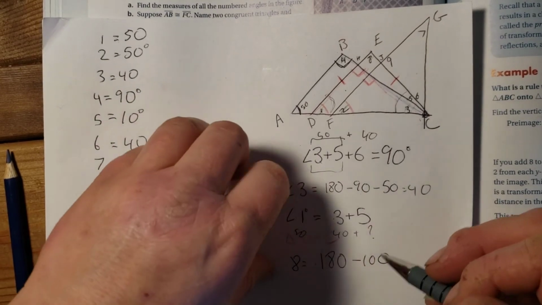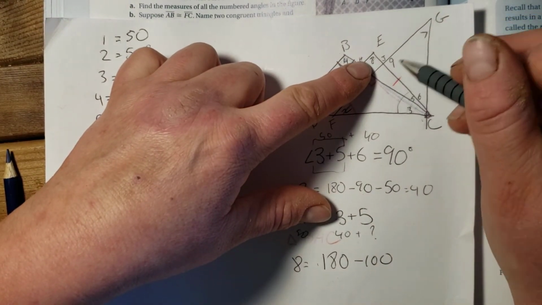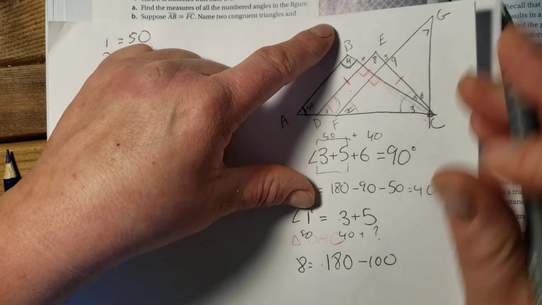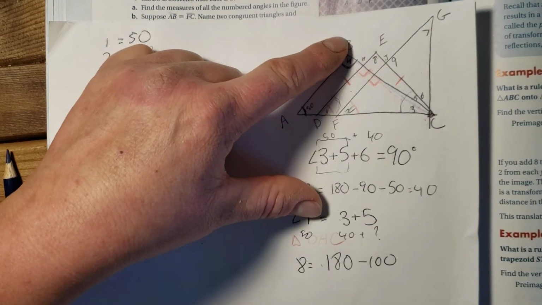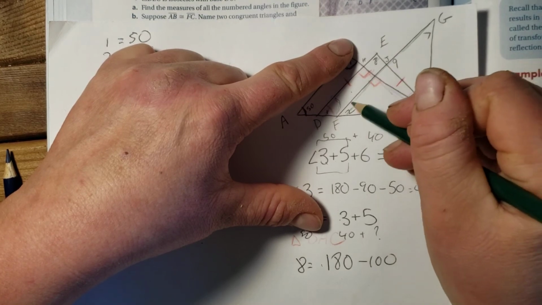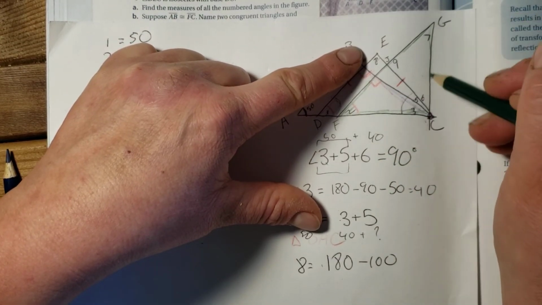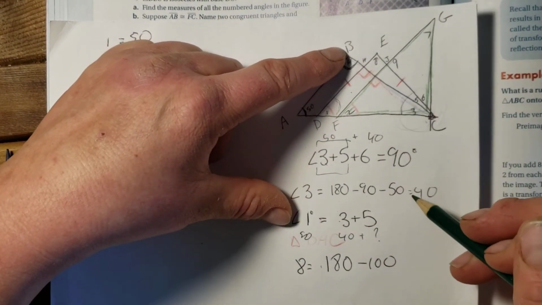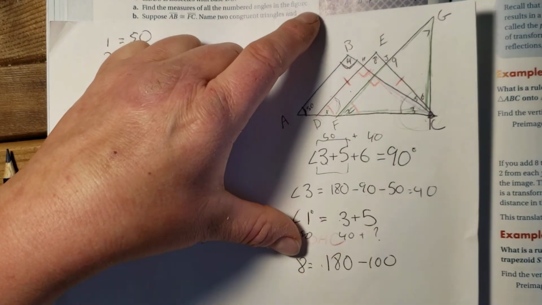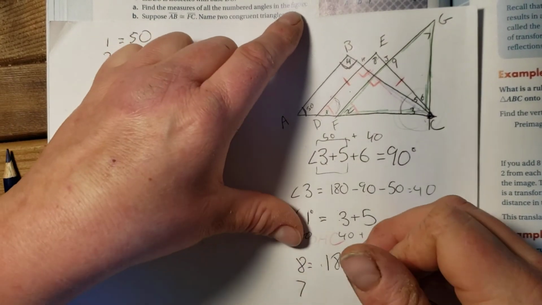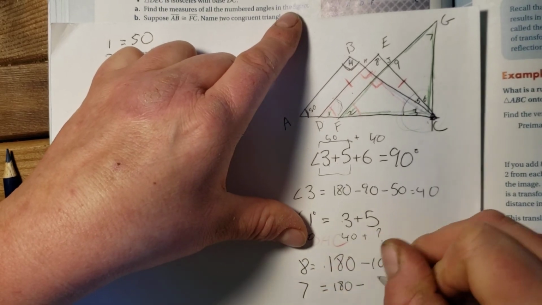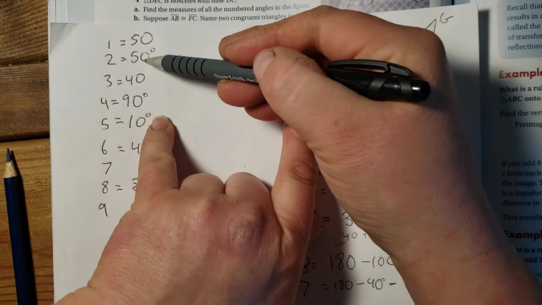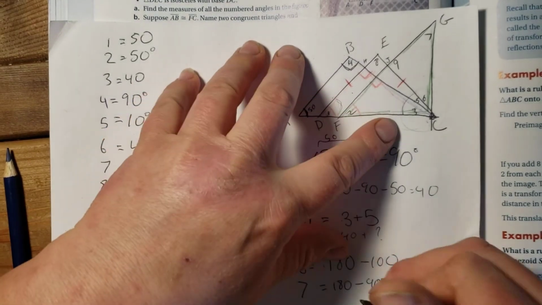All right, so let's find a triangle that it fits into. Well, we have this triangle right here, but we don't know what those two are, so that doesn't tell us a lot. Does 7 fit into any other triangles? If we look, 7 could actually be part of this big triangle, the one I'm highlighting. We know what 2 is, and we know this is 90 degrees. So 7 is equal to 180 minus 90 degrees minus angle 2, which is 50 degrees. So that makes it 40 degrees.